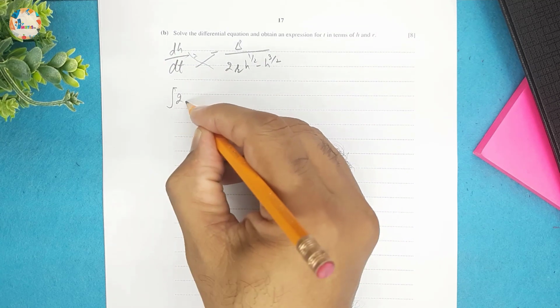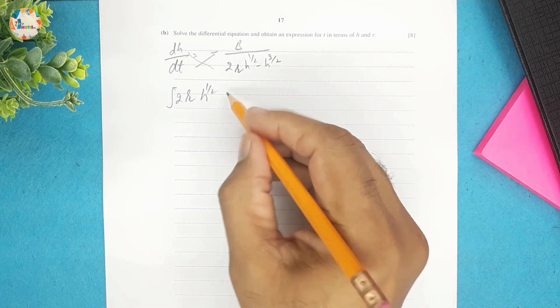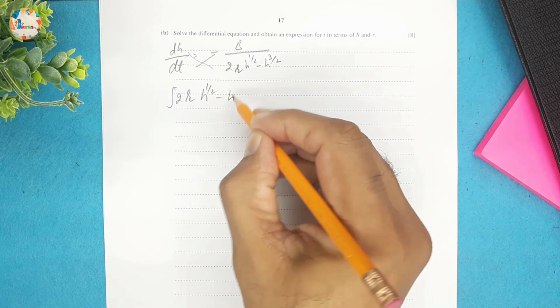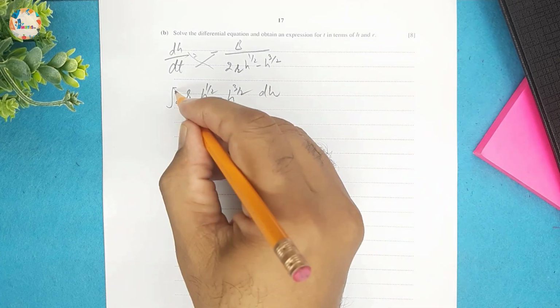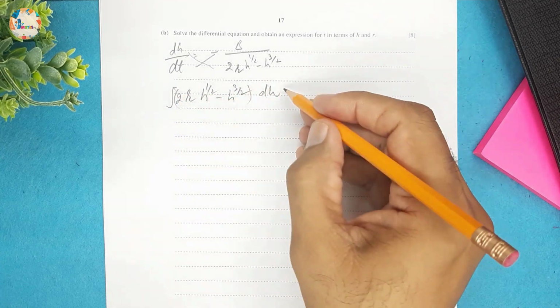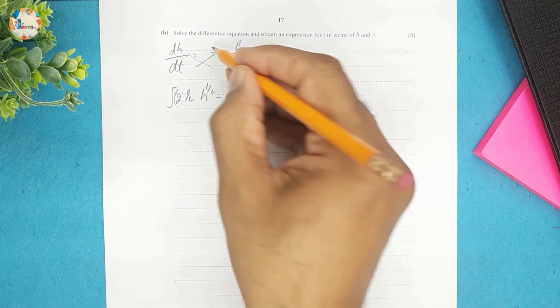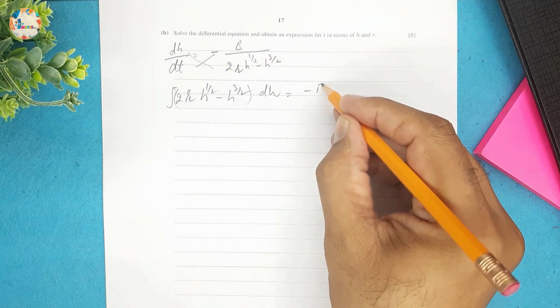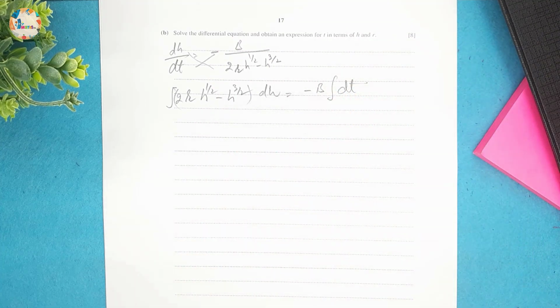So this will be 2r h raised to the power 1 by 2 minus h raised to the power 3 by 2, and this will be dh, and this will be equal to minus b integral dt, the constant will be outside.